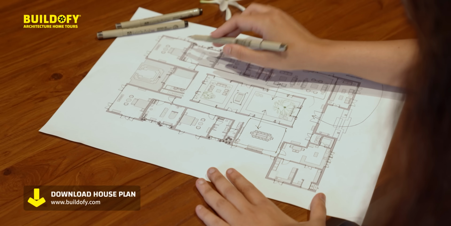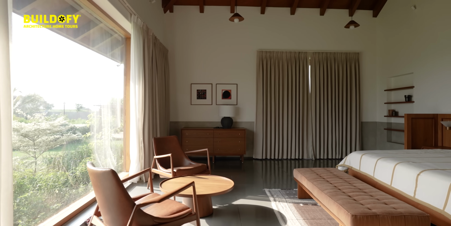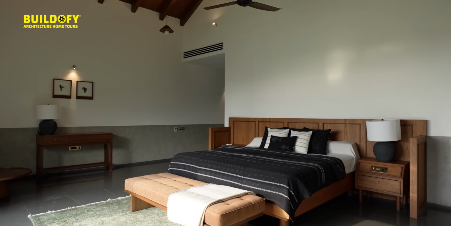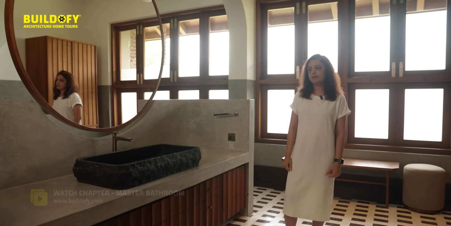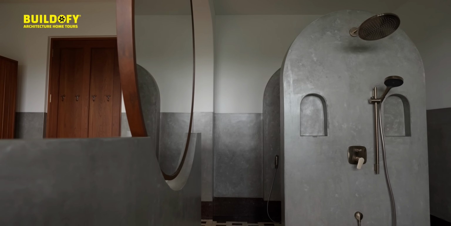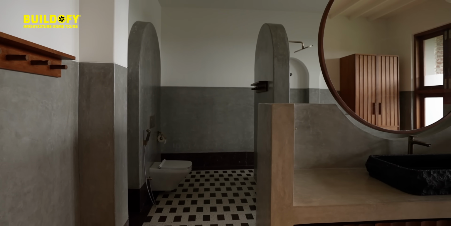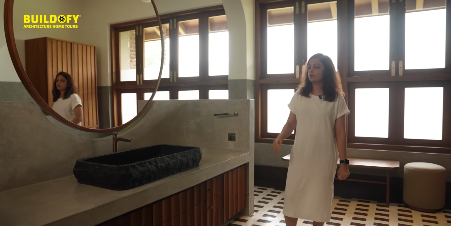And two master bedrooms here with their master toilets. The idea was to break down the space. Once you enter, this is more like your vanity and wardrobe space, and just behind the vanity is the shower and the WC space. There are two master washrooms, and the only difference between them is the color and the way we have done the flooring, and also the vanities are a little different.